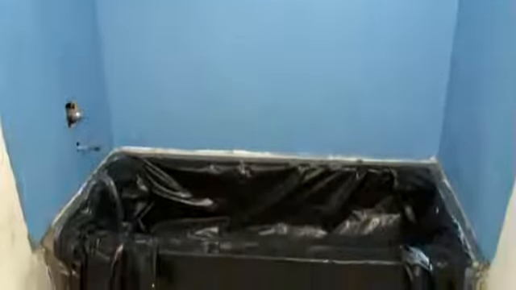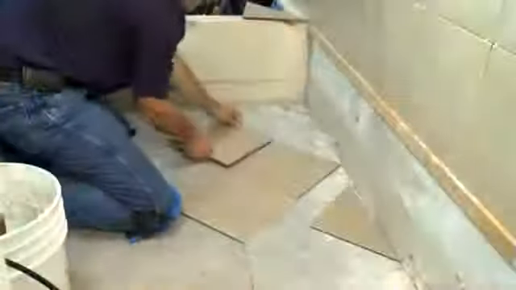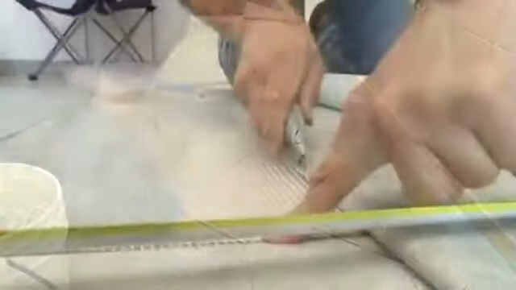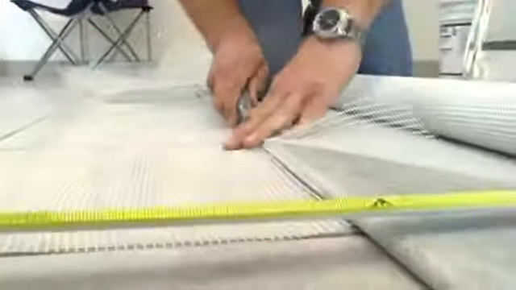Once your shower surround has been waterproofed and the tub is protected, you are ready to set your tile. Remember that installing the shower surround in a completely tiled bathroom is just one part of a three-part installation. Each part of the installation affects the next part.